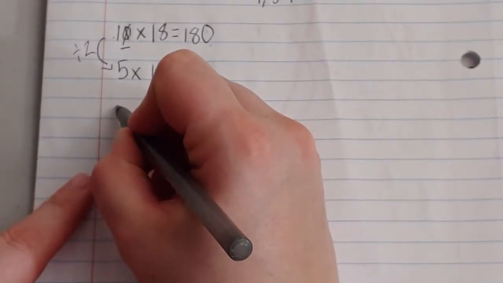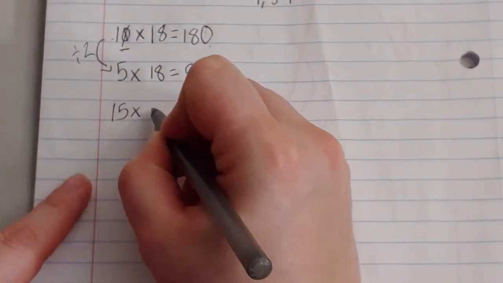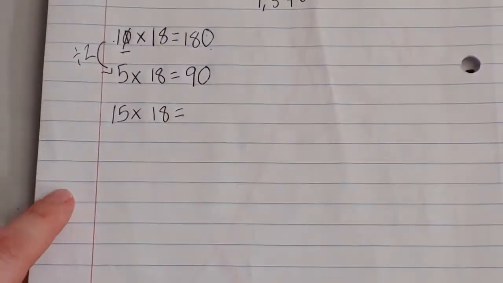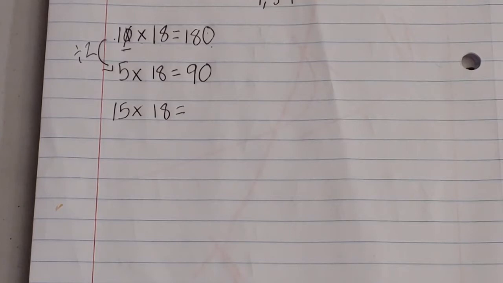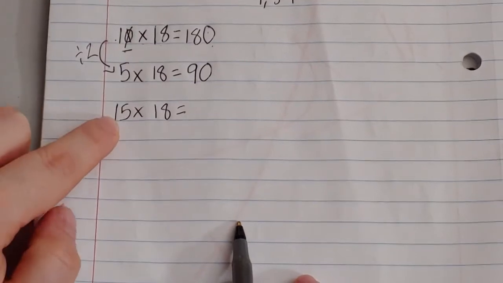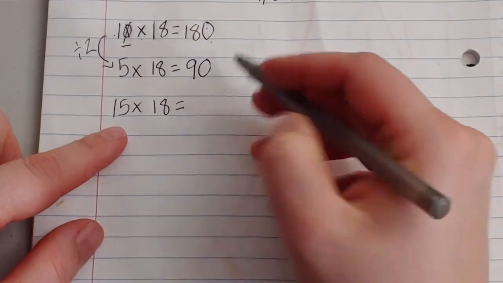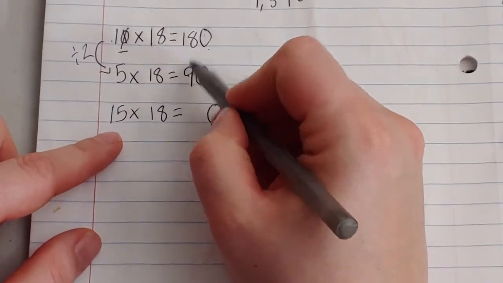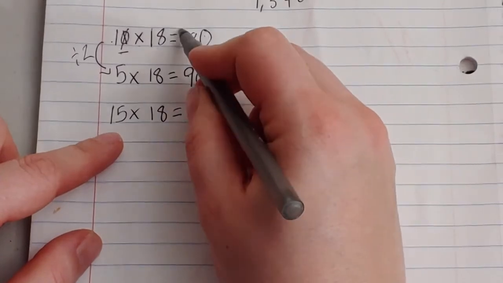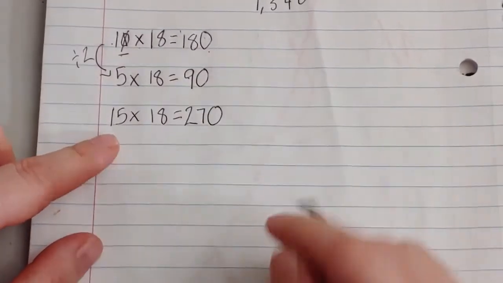So what about 15 times 18? Pause and solve. Okay, once again, I hope you didn't start all the way over. Look at this knowledge that you already have. We know that 10 times 18 is 180. 5 times 18 is 90. And the only difference here would be adding these two together to get 15. So I'm just going to add these two together to get the correct answer. So 0 plus 0 is 0. 9 plus 8, 17. 1 and 1 is 2.